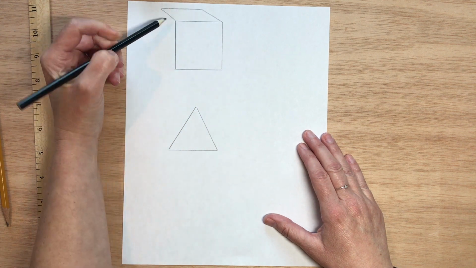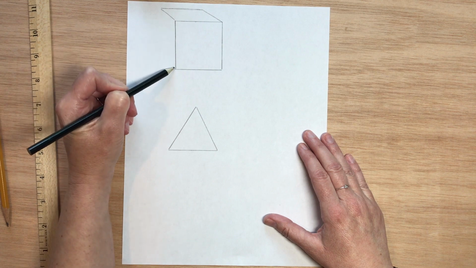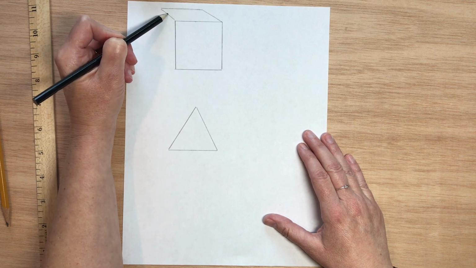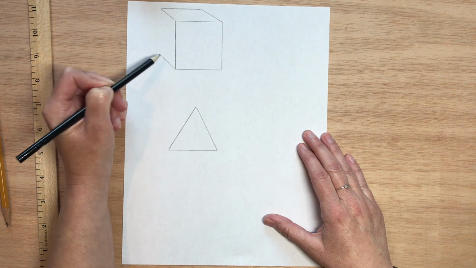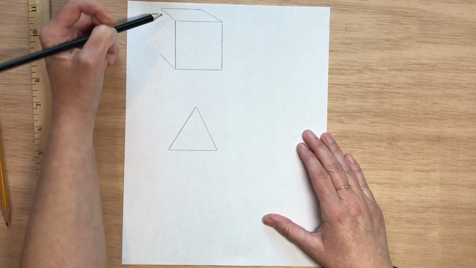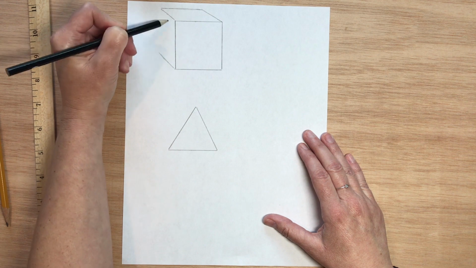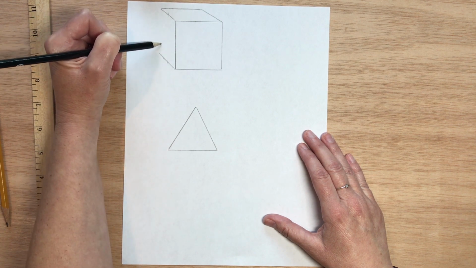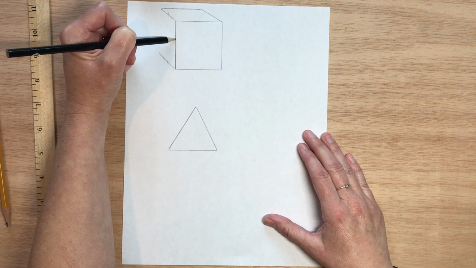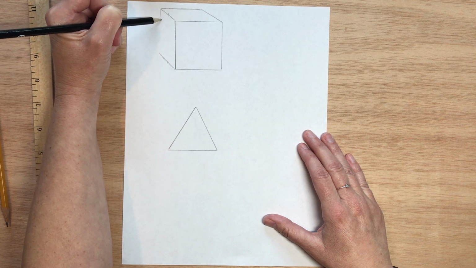There. And then we'll draw another line going back that should be parallel to this line. Going back. Maybe take it a little bit further. So those are parallel. This is parallel to this. And now we'll draw one going straight up and down that's parallel to this vertical line. Like that.